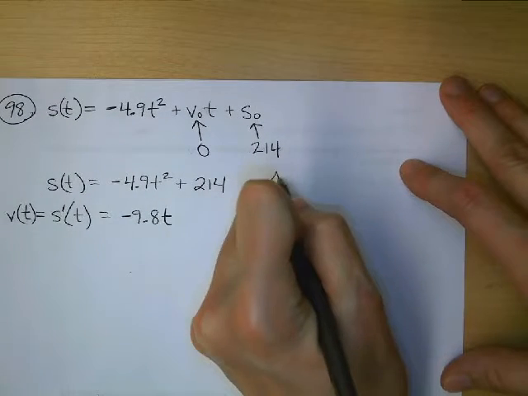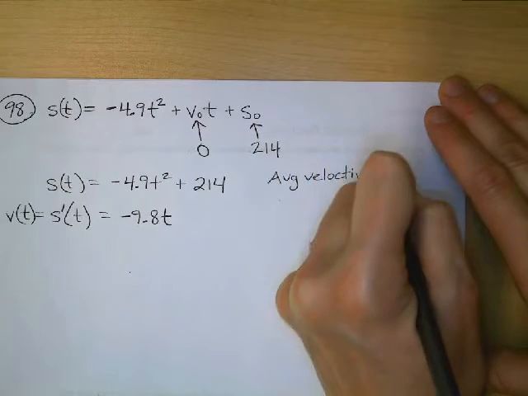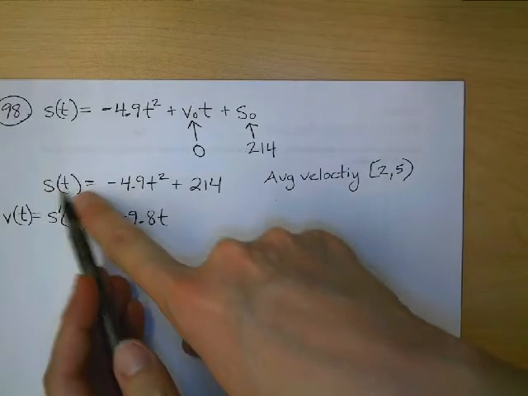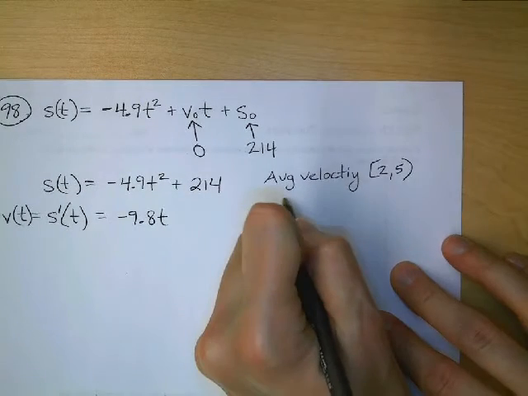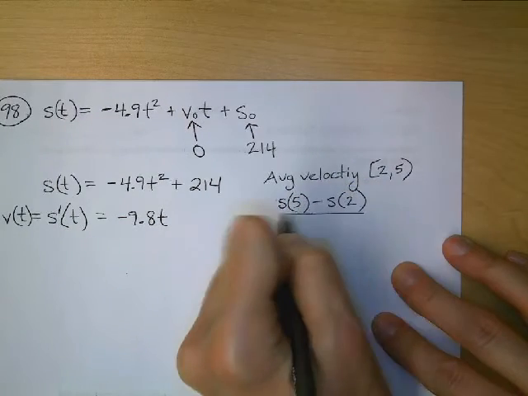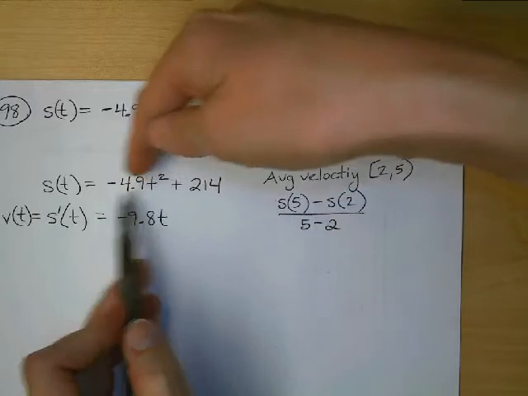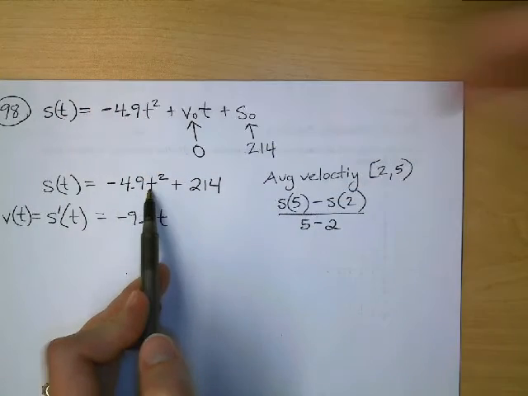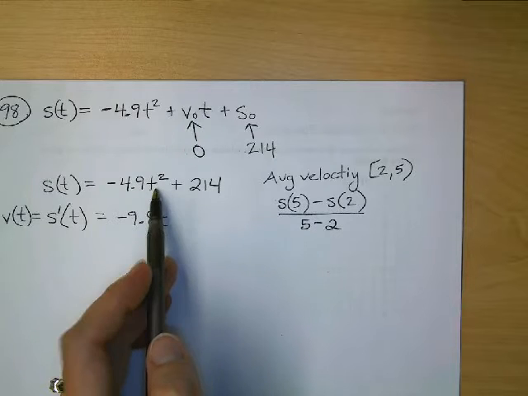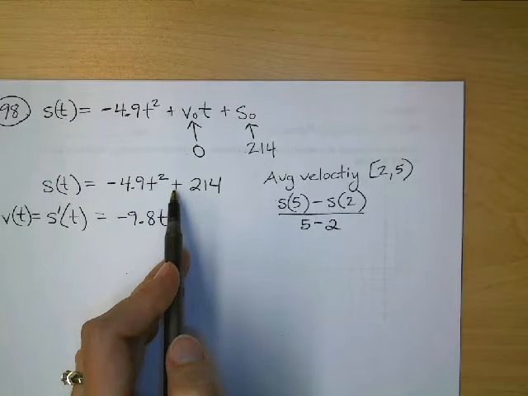Okay, so then they want the average velocity from the interval 2 to 5. When you do an average, you use this position function, and you plug in s of 5 minus s of 2 over 5 minus 2 to find the average velocity. So we're going to have to plug 5 into this position function: negative 4.9 times 5 squared plus 214.